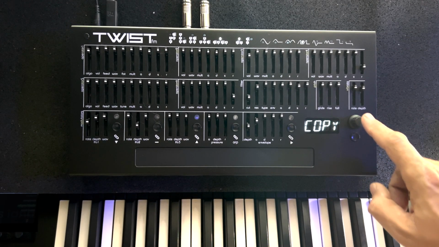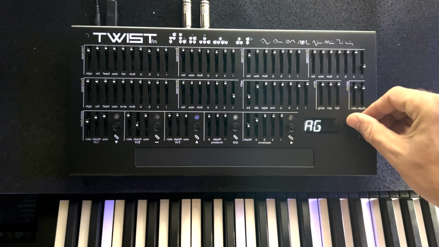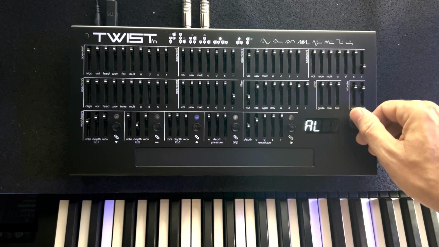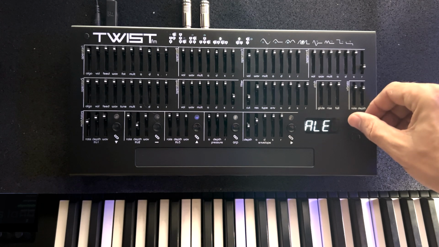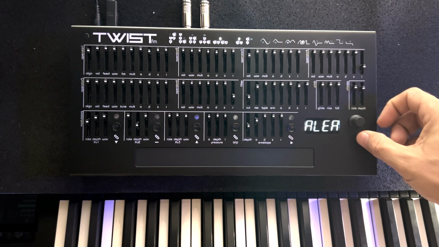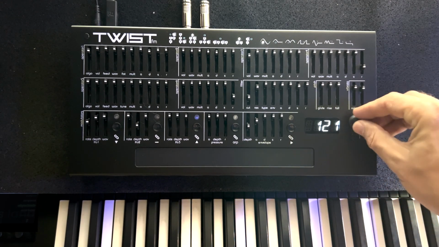The Copy menu allows you to make a new copy of a preset with a new name. Turn the encoder and press it to choose and validate the 4 characters of the new preset. Press the menu button if you need to return to the previous character. The BPM menu allows you to select the tempo in beats per minute of your preset's internal clock.